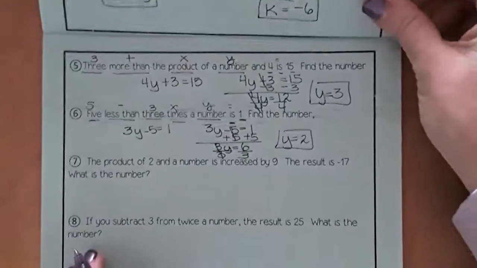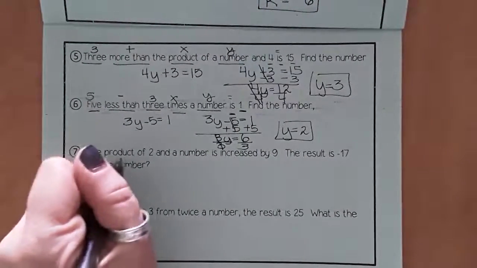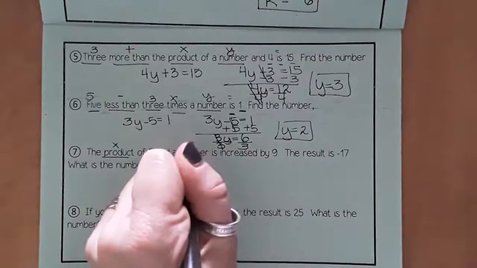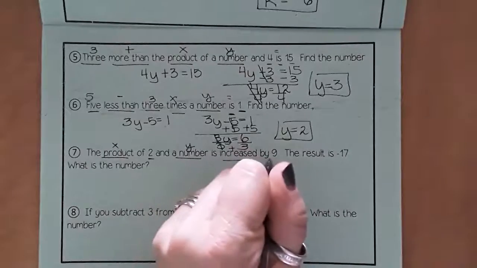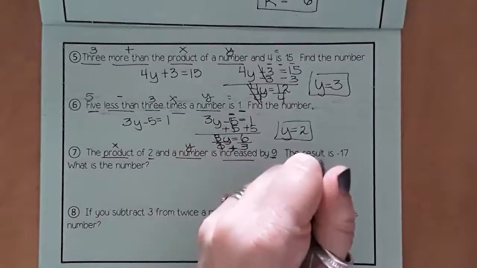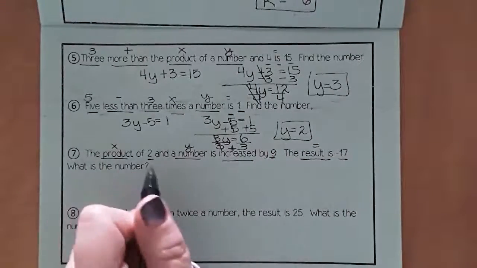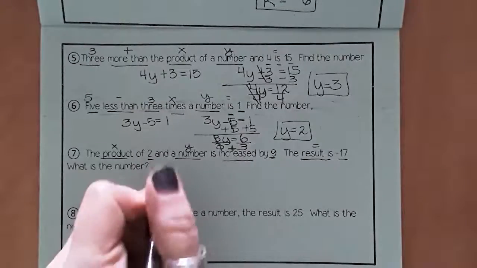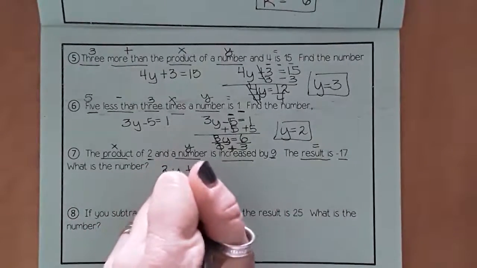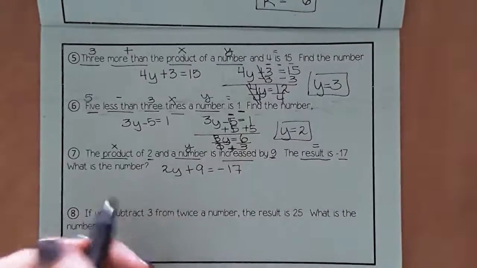All right, the next one we're looking at is number 7, the product. That means to multiply, of 2 and a number, so we'll use y again, is increased by 9, which is plus 9, and the result is equals negative 17. So the product of 2 and a number, so 2y, increased, so add by 9, is resulting to or equals negative 17.